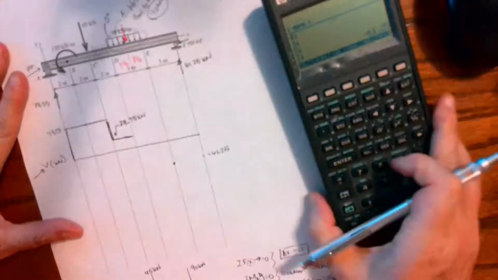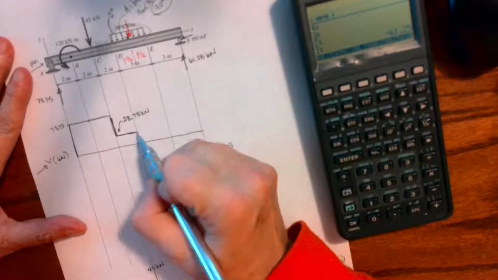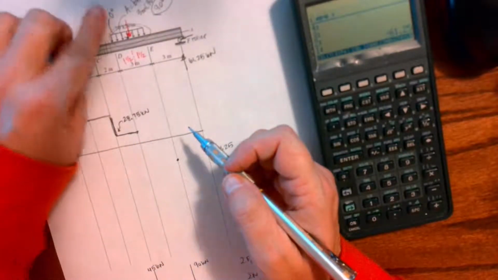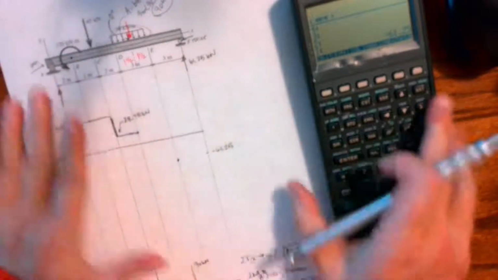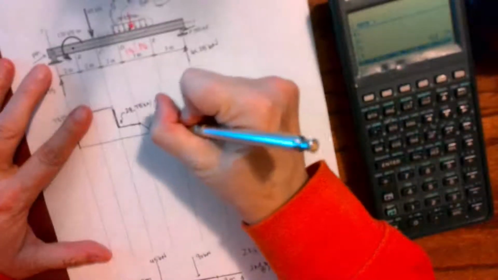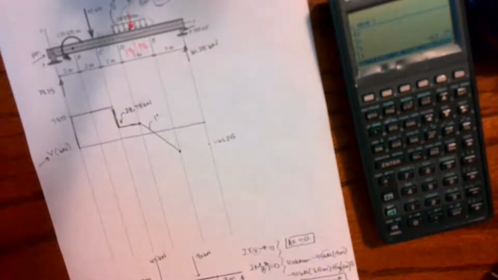Okay, and so at the end of this at E, I'm going to come down to negative 61.25 kilonewtons. I'm going from a 0 degree load, so I know that this is going to be a 1st degree curve, if you want to call it that. It's linear, it's a function of x.